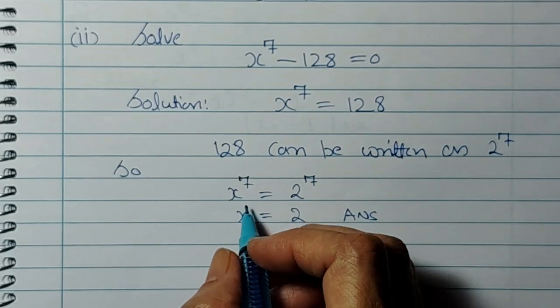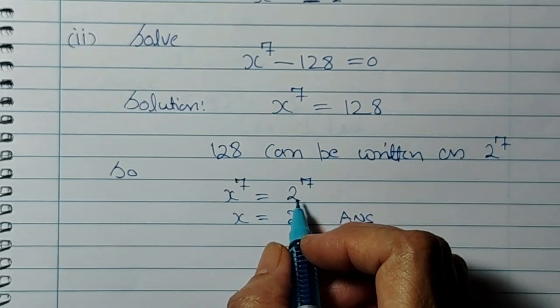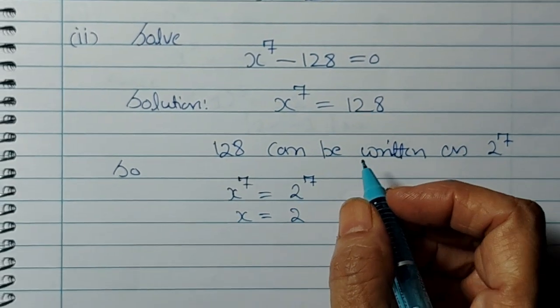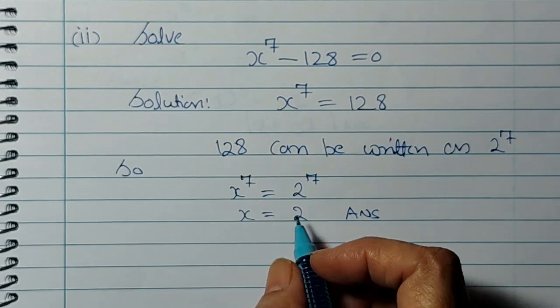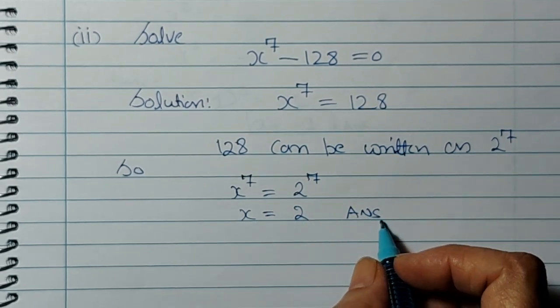So x to the power 7 is equal to 2 to the power 7. That means x is equal to 2. This is our answer.